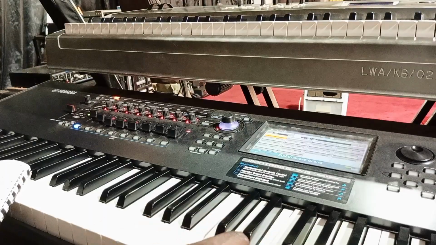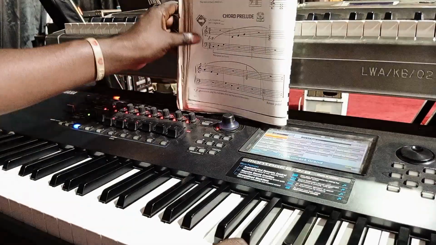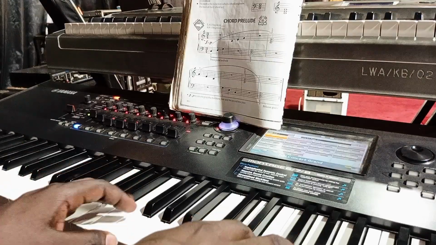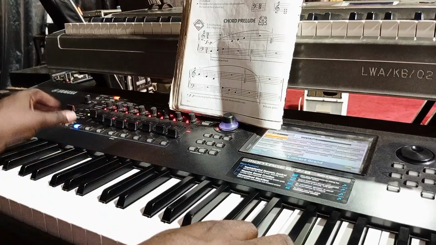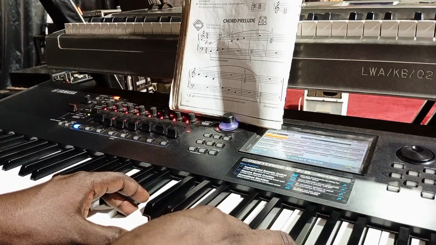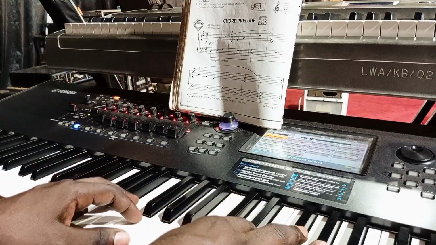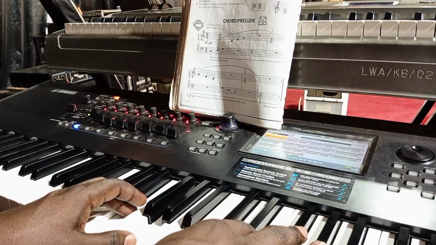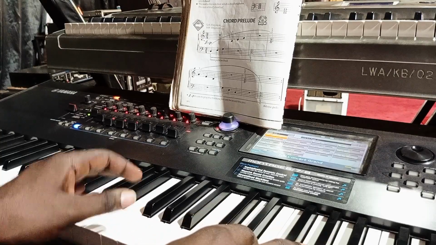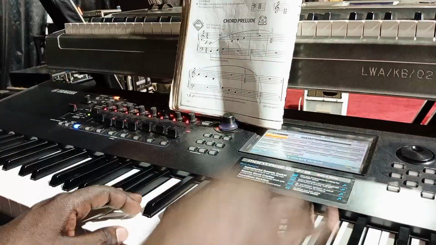Okay? So let me go ahead and play a piece of music, which is called Chord Prelude. The song is called Chord Prelude. It's in 3/4 time, using the C chord. So I'm playing the C chord broken. I'm using it as a broken chord. Here, this is the broken C chord. Then also the right hand, broken C chord.